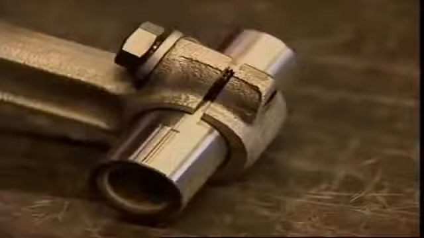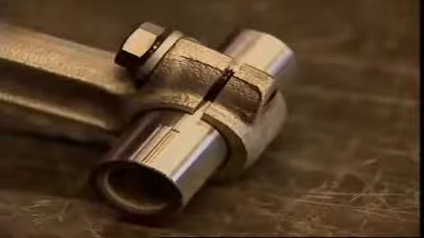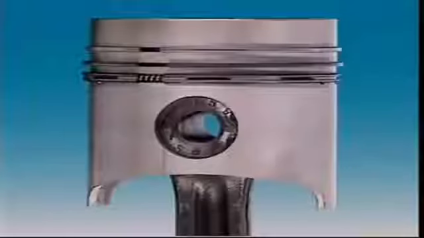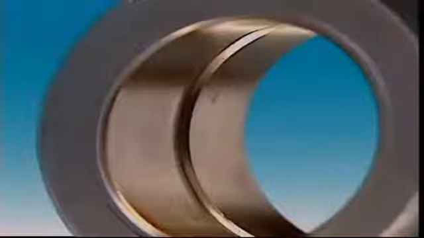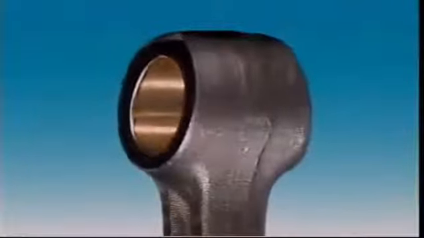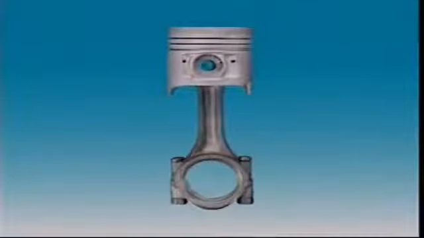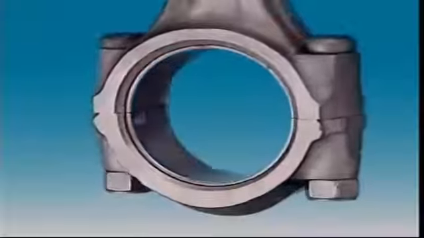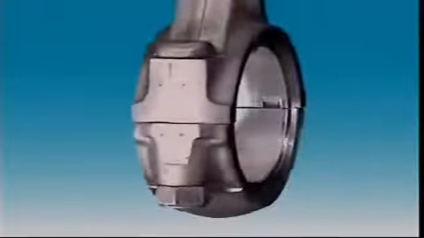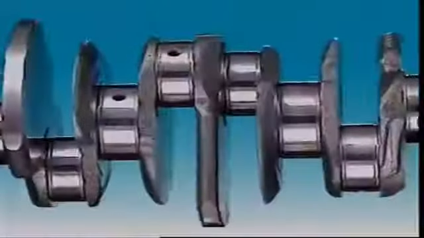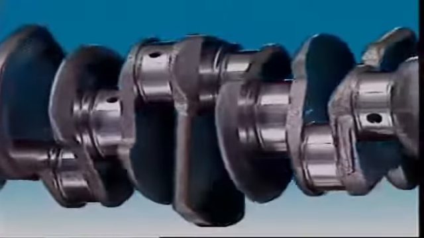In others, it's clamped to the connecting rod with a clamping bolt. Another method lets the pin float in both the piston and connecting rod, and it's held with circlips. There's a bearing in the small end of the connecting rod. The big end of the connecting rod has a detachable cap and carries 2 halves of the big end bearing. The big end is attached to the crankshaft at the crankpin journal.